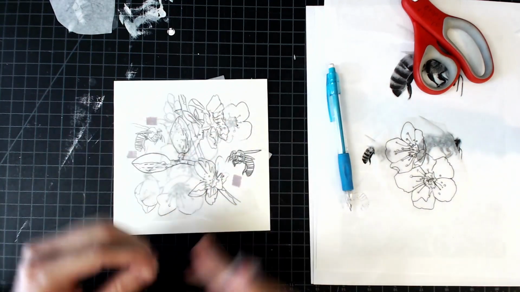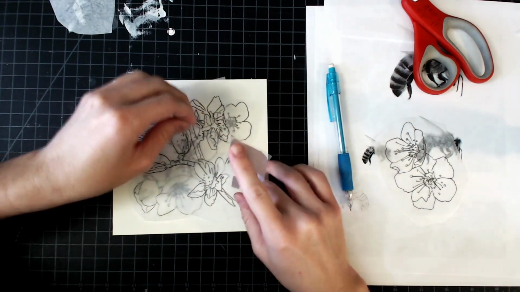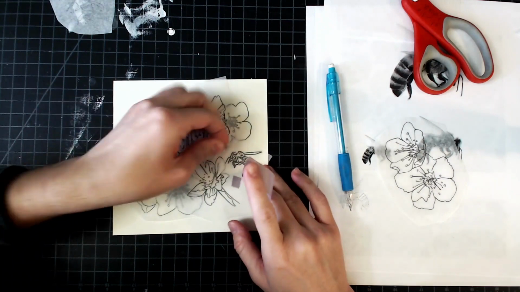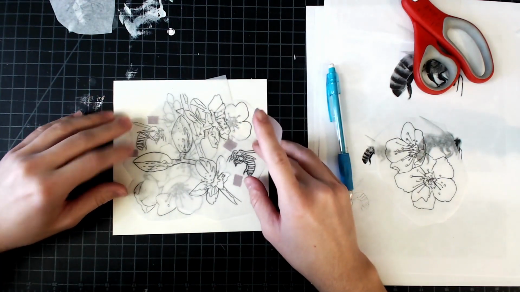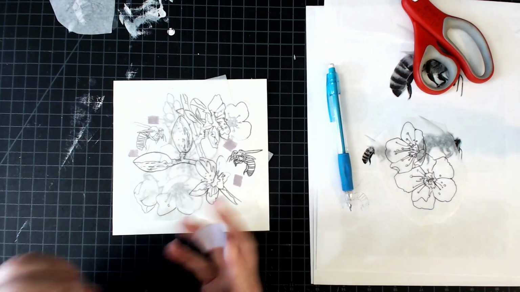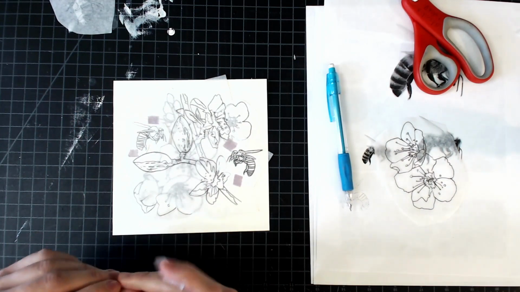Just being really particular and trying not to move it too much, or readjusting it when I do move it. And I'm trying not to cover any lines or marks when I'm making these decisions. So we're going to see.